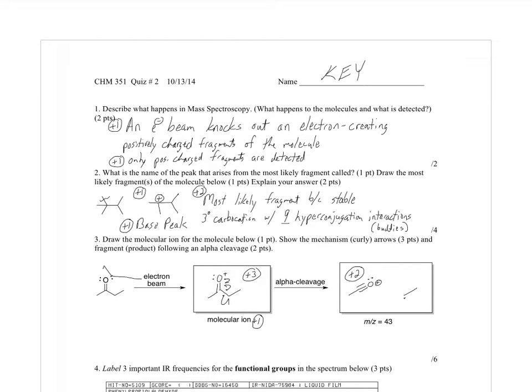So you're going to go over quiz 2 from 2014 from unit 2. Let's describe what happens in a mass spec: what happens to the molecules and what's detected. An electron beam, of course, knocks out an electron. Mass spec destroys the molecule. It forms positively charged fragments of the molecule and a radical, and only the positive charged fragments are detected.